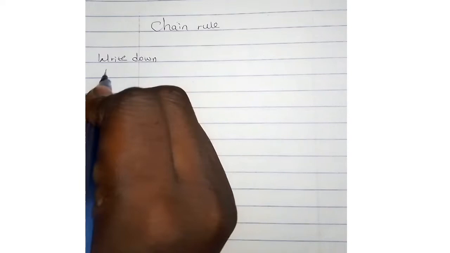Are you ready for it? Okay, now we're going to get to the video right away. The shortcut for the chain rule can be written like this. The first rule is, we write down the power.